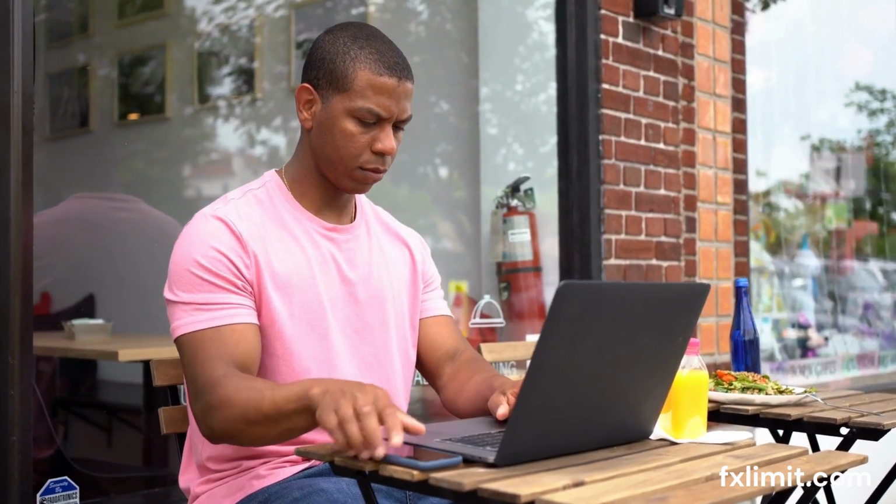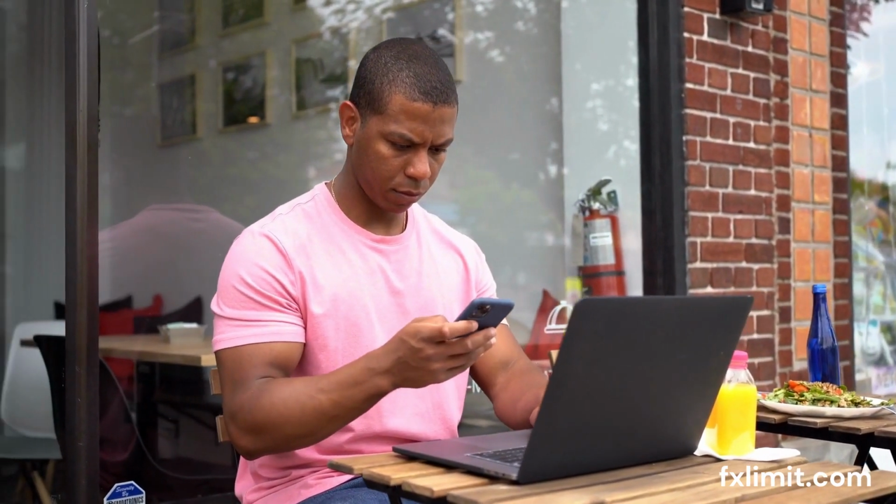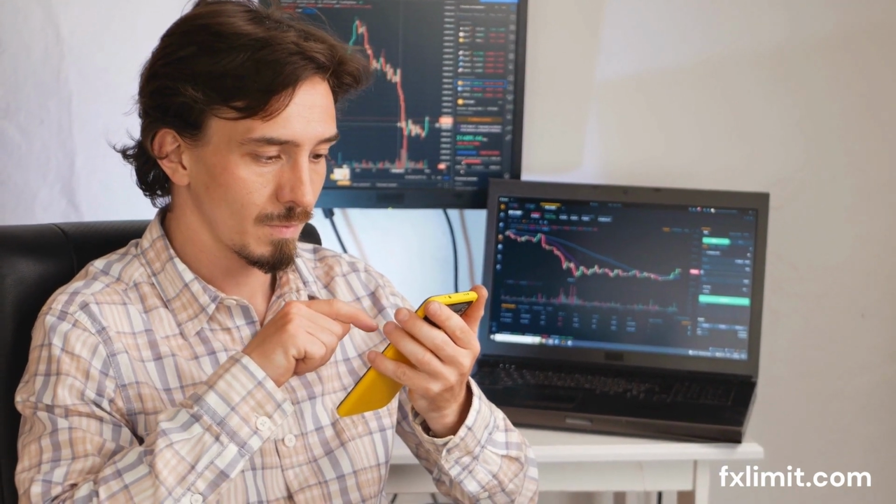Now, let's talk about the MACD. This is a more complex indicator because it shows both trend and momentum. The MACD consists of two lines: the MACD line, which is the difference between two moving averages, and a signal line, which is the average of the MACD line. There's also a histogram, which represents the difference between the MACD line and the signal line.